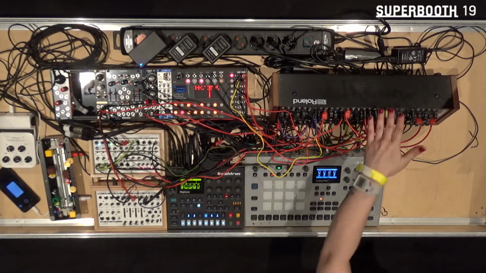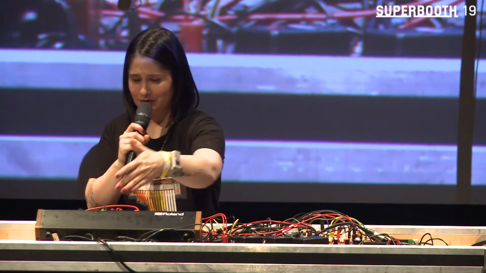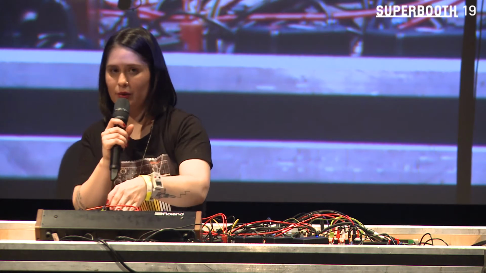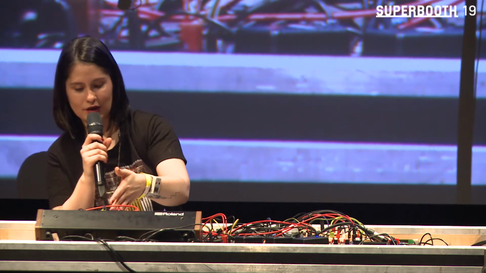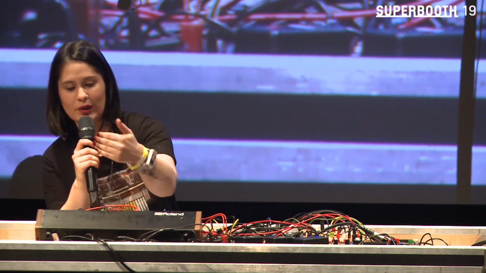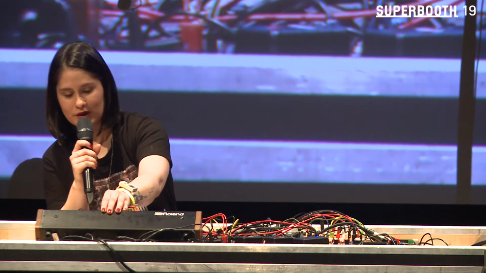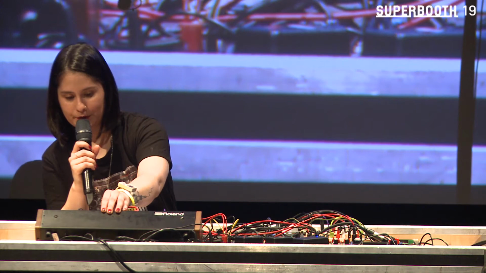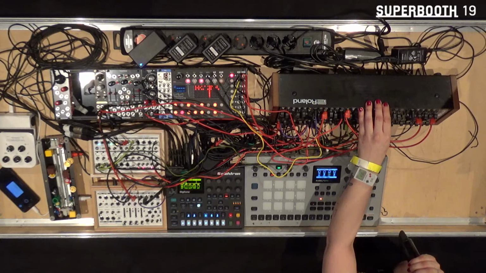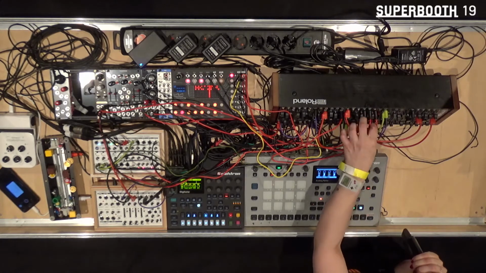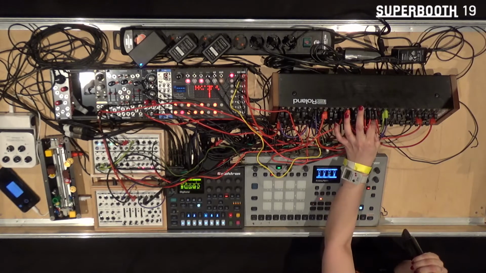Now let's talk about the envelope. From the LFO, I'm sending a triangle wave into the attack. So when I'm changing the attack, it doesn't change only the attack, it also changes the frequency of my LFO. And this is what happens when I'm changing the frequency.